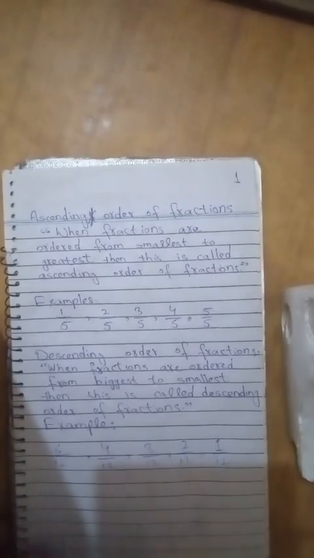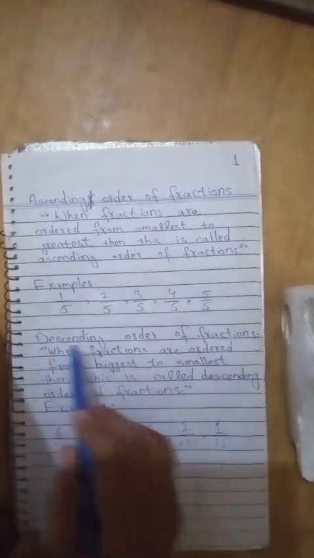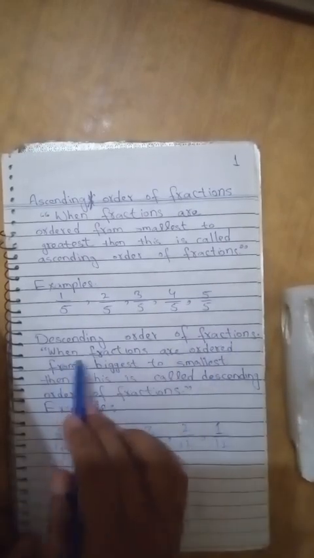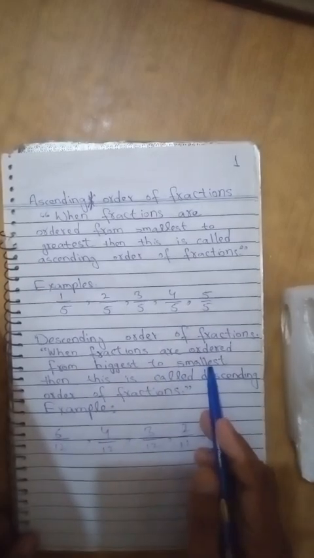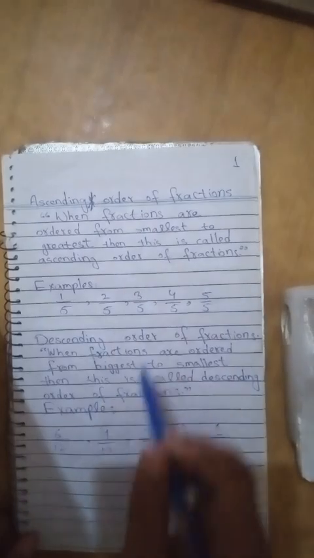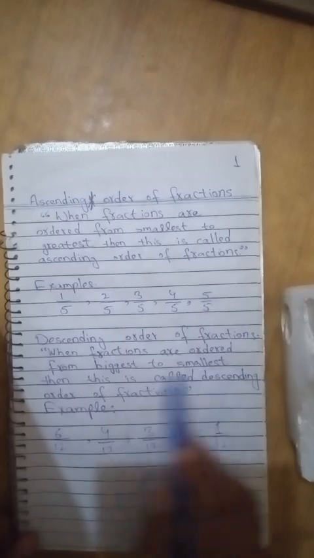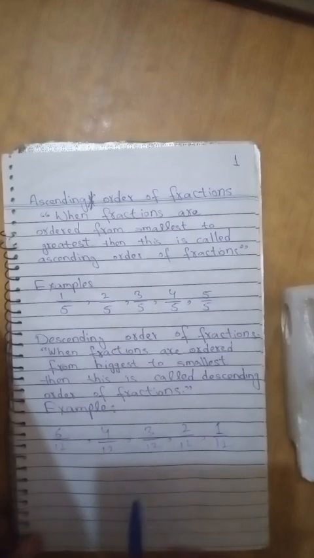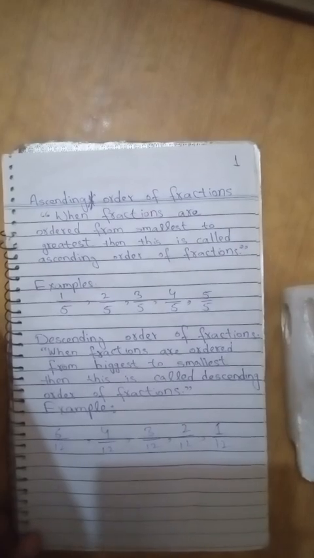Now here we have another definition, descending order of fractions. What is descending order of fractions? When fractions are ordered from biggest to smallest. This is the reverse of the above definition. When fractions are ordered from biggest to smallest, this is called descending order of fractions. According to this definition, we move from bigger number to lower number in a sequence.